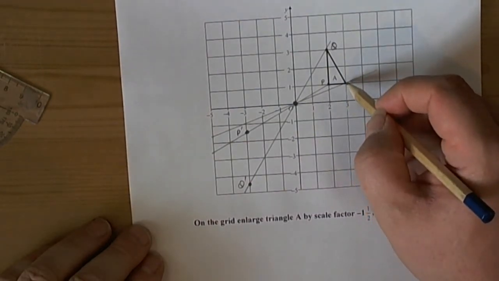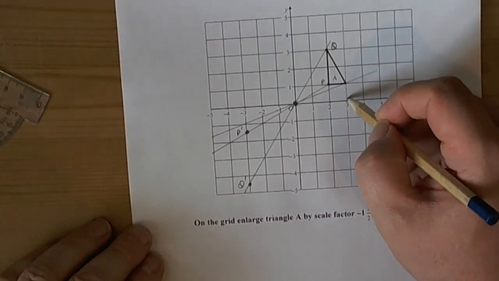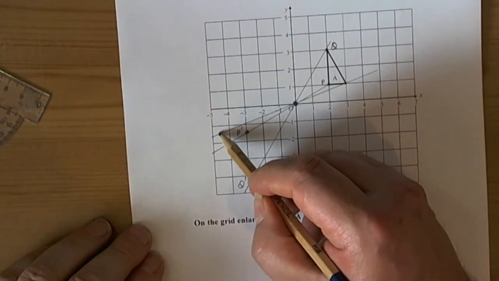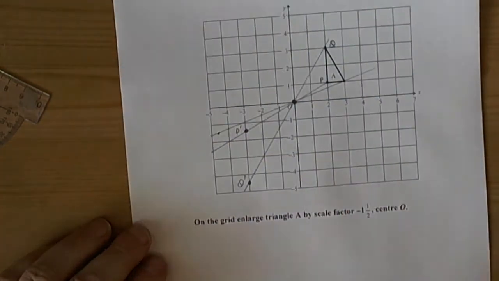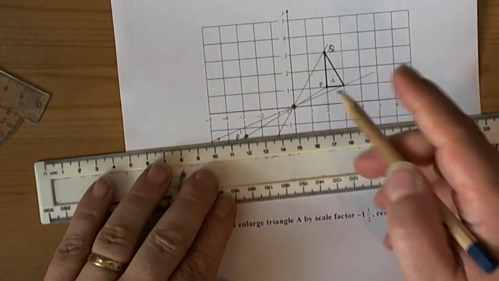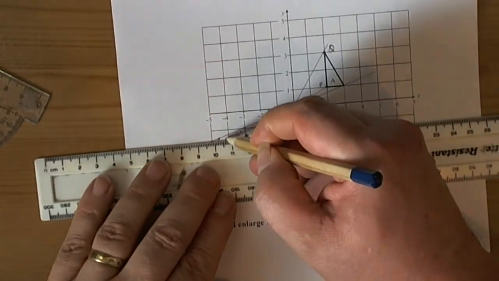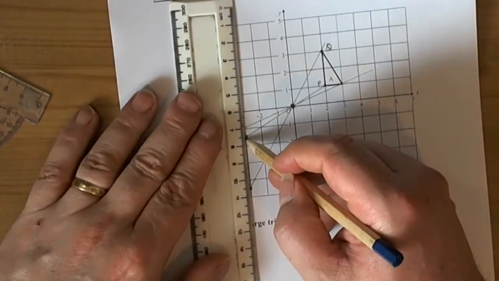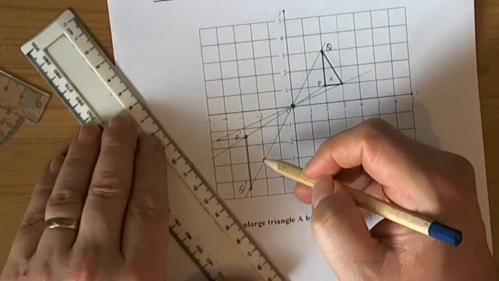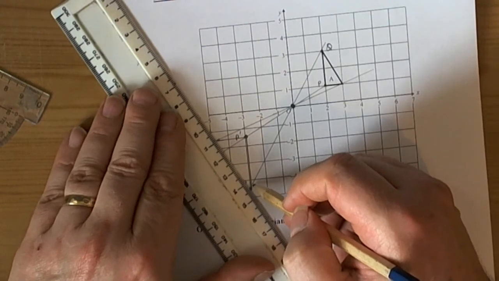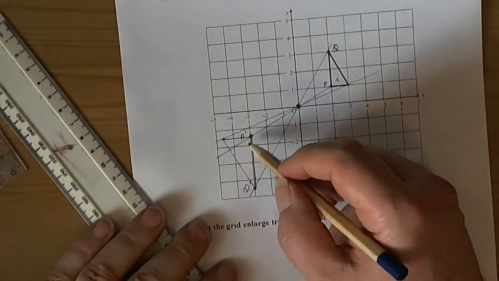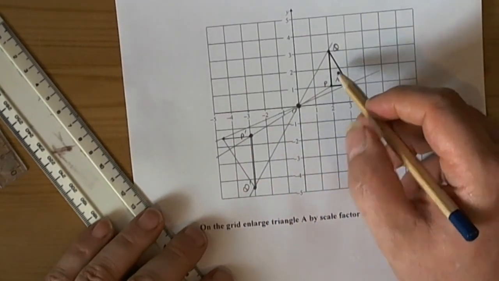So we're going to go 4.5 across and down 1.5. So we can see that by checking carefully, it has gone exactly where we thought it would go. It's rotated round and basically flipped over, and it is 1.5 times as big.